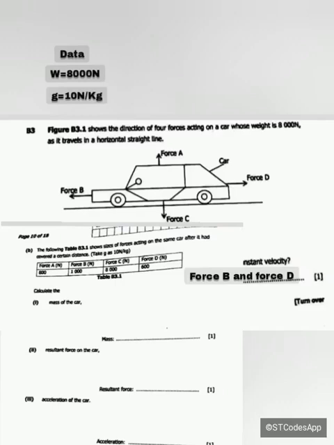So now, since we know that weight is equal to mass multiplied by gravity, where weight is 8,000 newtons, it is equal to mass, which we don't have, multiplied by gravity, which is 10 newtons per kg. Then we divide by 10 newtons per kg on both sides, so here we are going to remain with m, which is the mass. If you divide 8,000 by 10, we get 800 kg. So our mass here is going to be 800 kg.